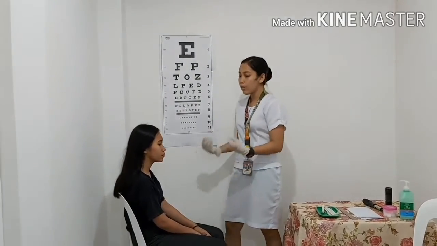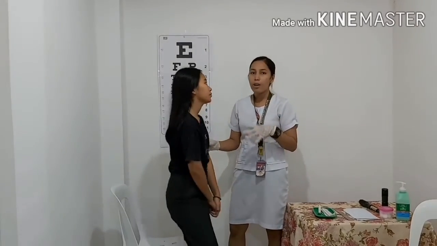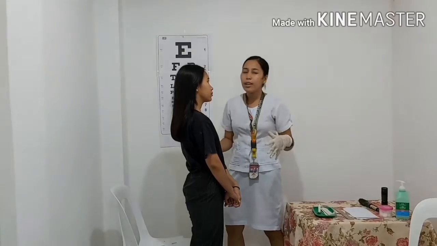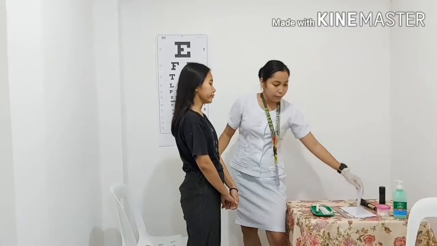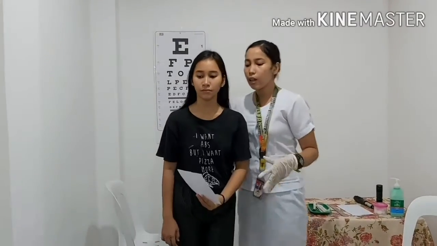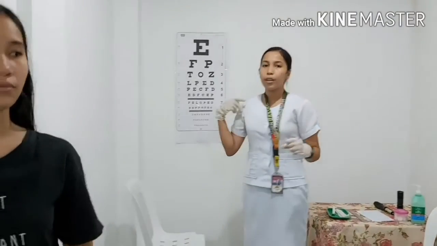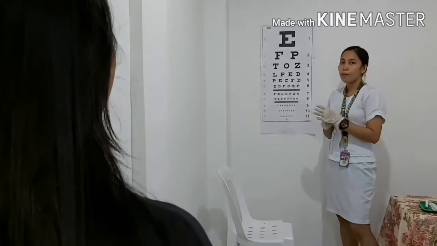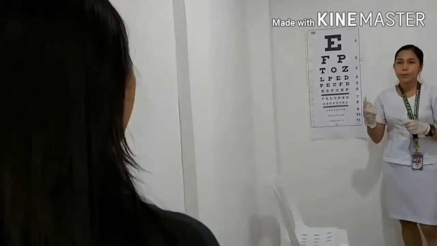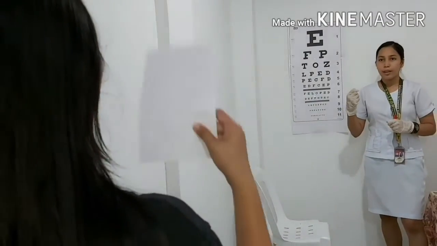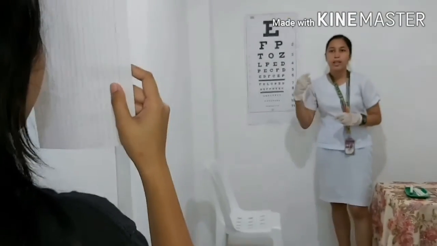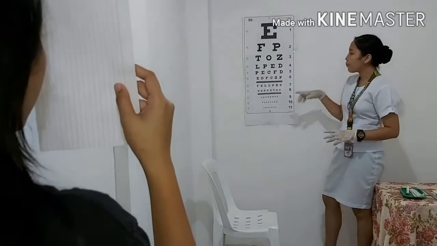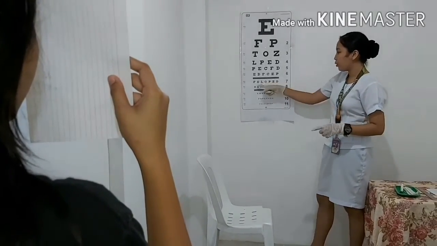The client should stand at a distance of at least 20 feet or 6 meters away from the Snellen chart. And by the use of the index card, we need to cover the portion of the eye that is not being tested. So, please cover the right eye. And then, we need to check the visual acuity of the left eye. Then, please read the smallest letters you can read, starting from F, P.